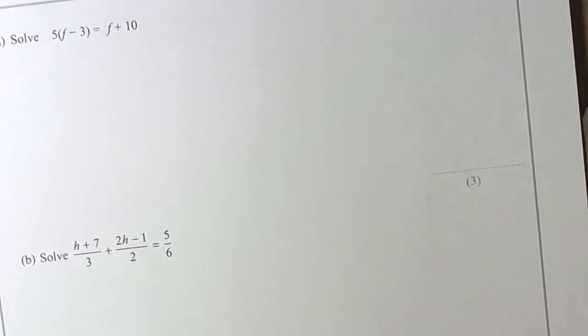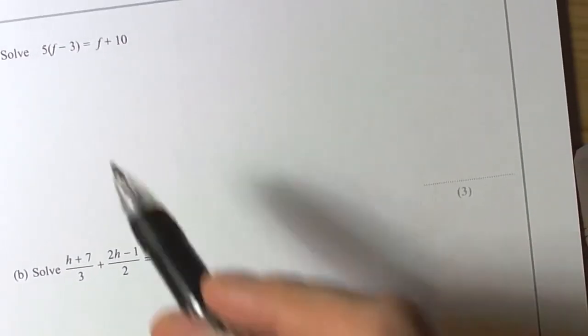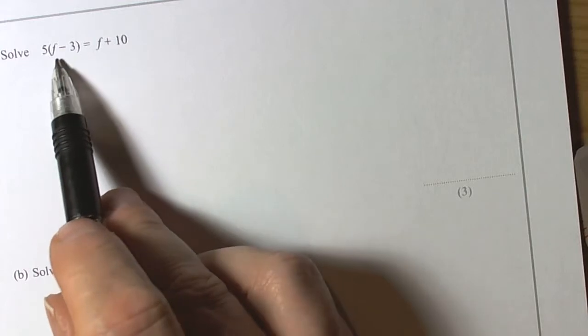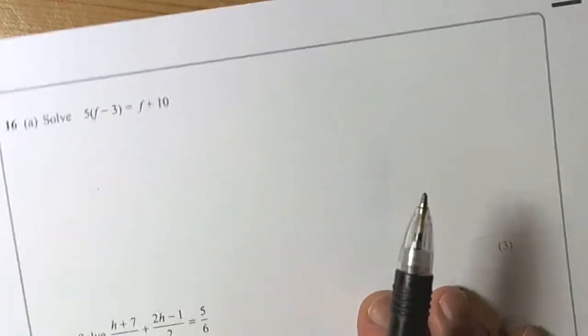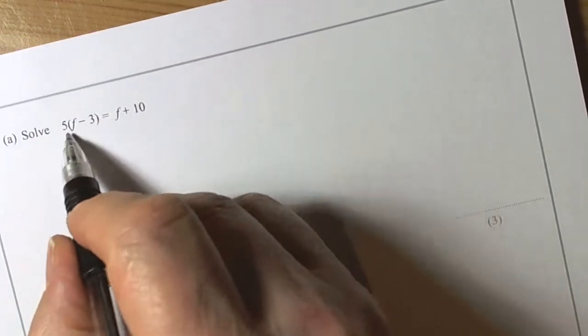So we're working with solving equations, which basically means we do everything we can to get everything away from the letter to leave the letter on its own equal to a number. So here we've got a bracket. So the first thing we're going to do is expand the bracket.